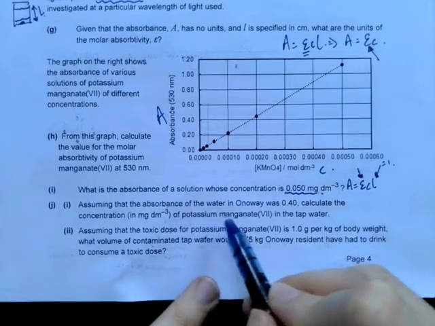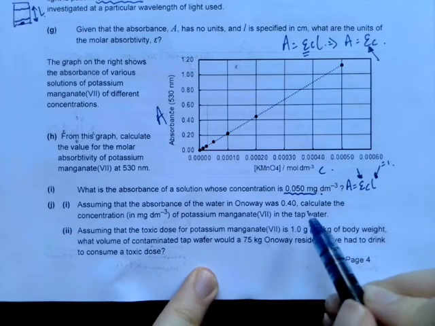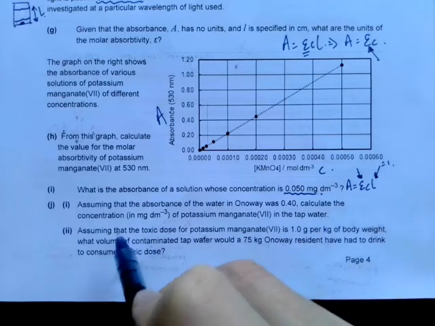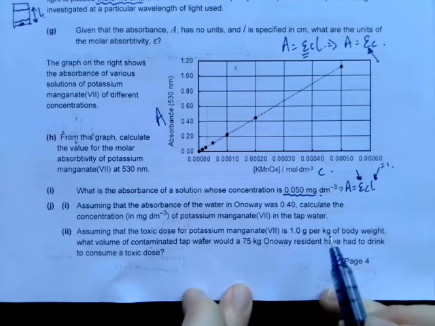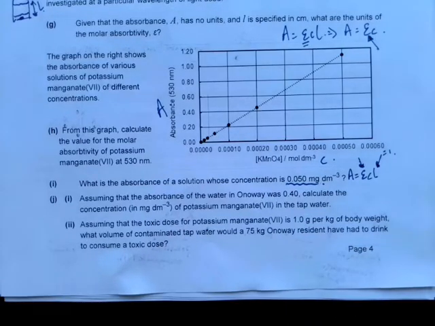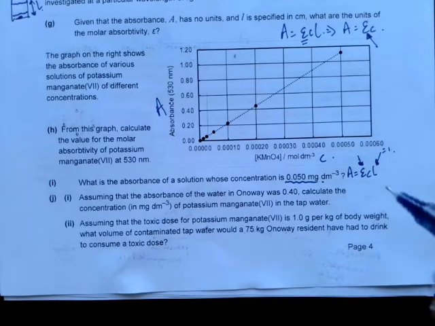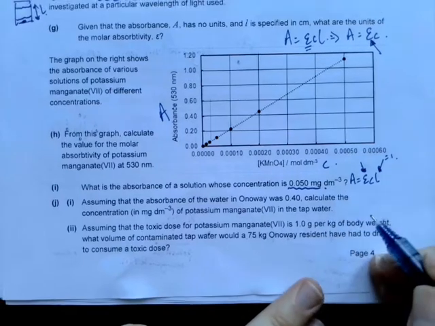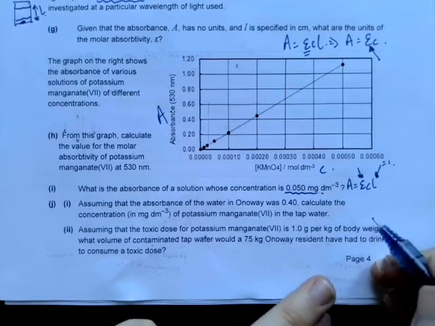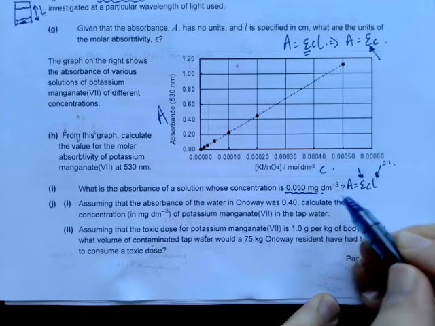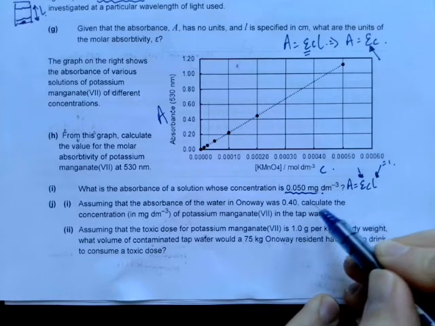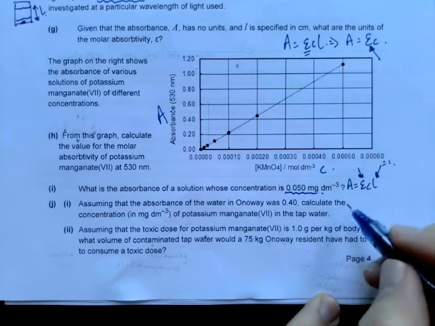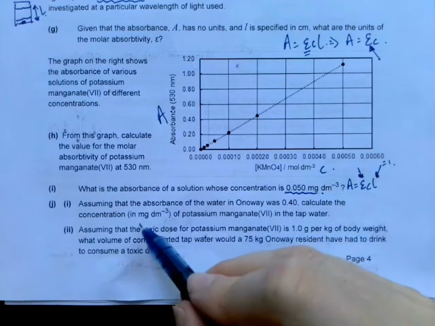Assuming that the absorbance of the water was 0.4, calculate the concentration of potassium manganate in the tap water. So this is essentially the same as the previous question, except now we're going in the opposite direction. So rather than being given the concentration and you have to work out the absorptivity, now you're given the absorptivity and you have to work out the concentration. So it's the same process, but we need it again in milligrams per decimeter cubed.